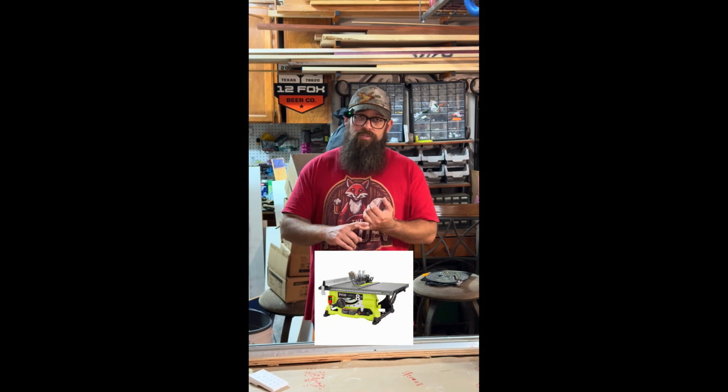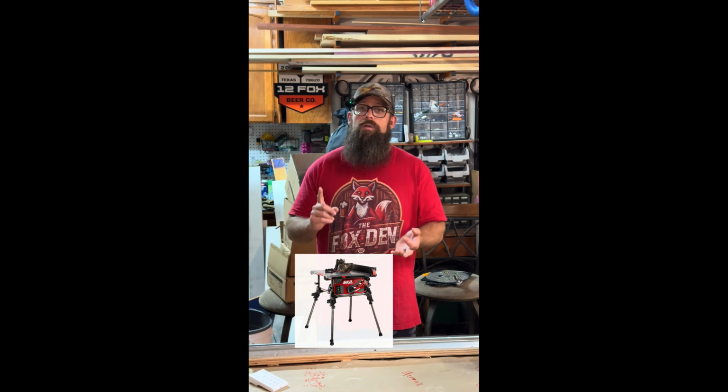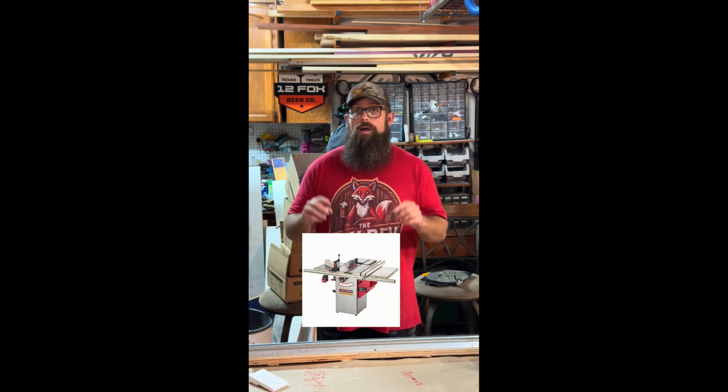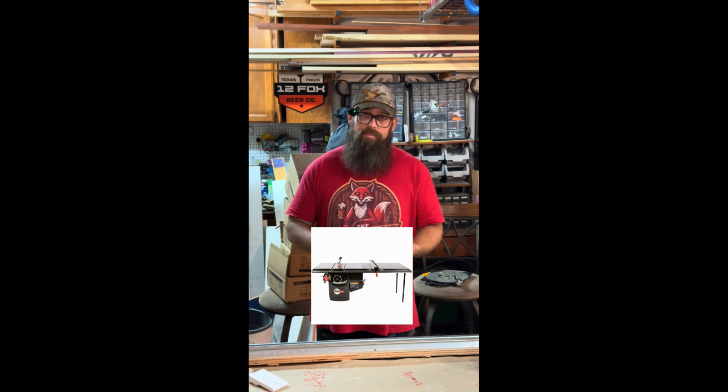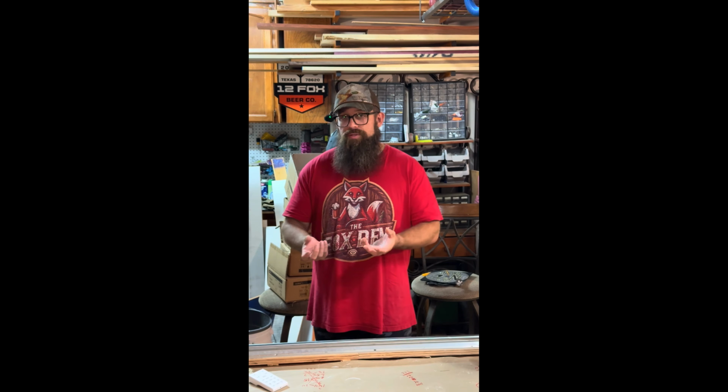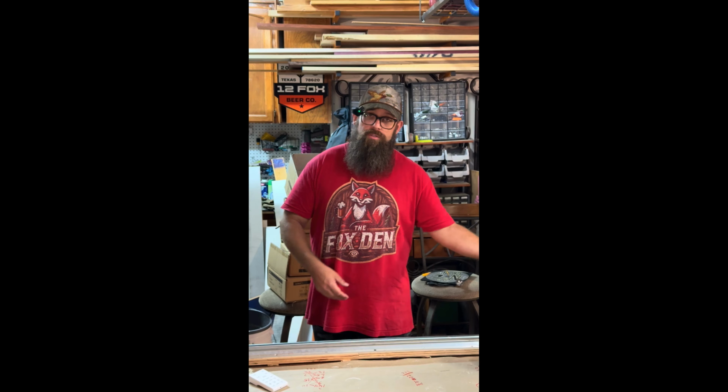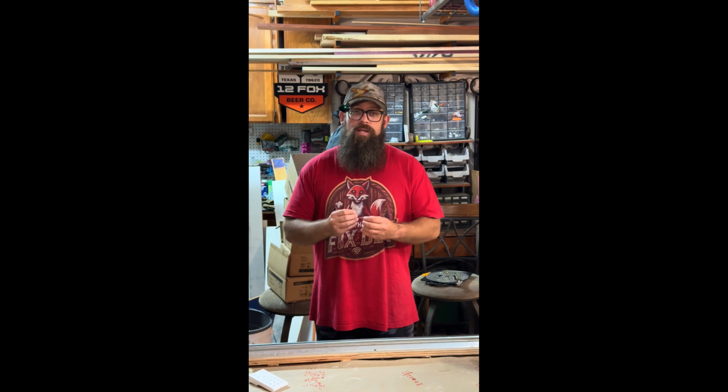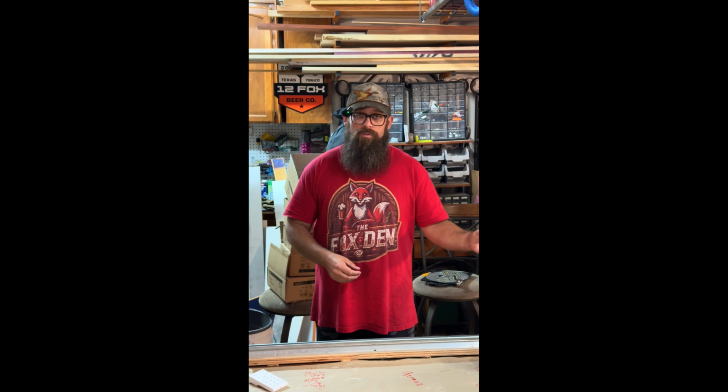Now, let's go ahead and break it into 5 categories for you. There are tabletop saws, job site saws, contractor saws, hybrids, and cabinet saws. The big thing you need to know from this, from the lowest to the biggest, the changes are going to be sizes of motors, the power they put out, the size of blades, and how mobile they are.